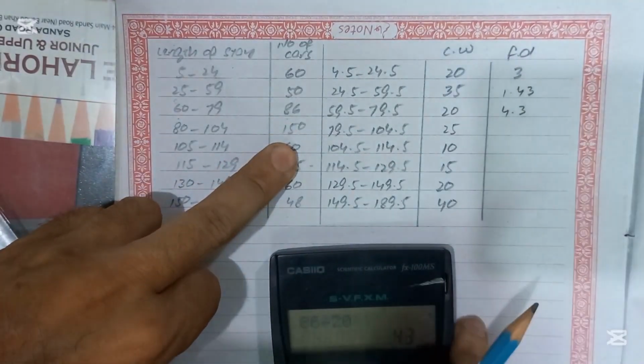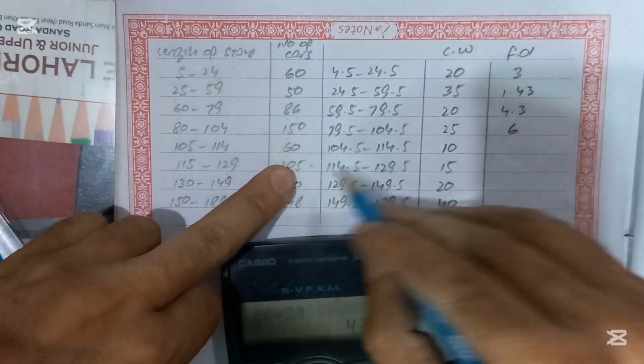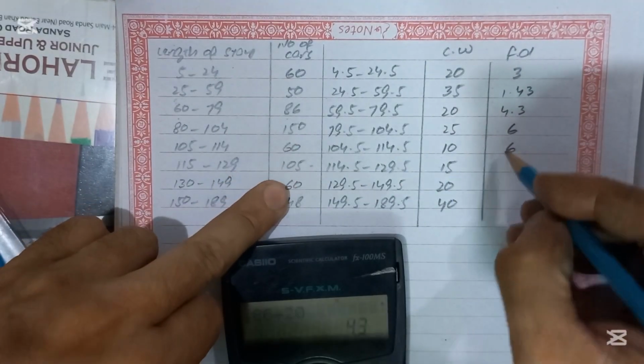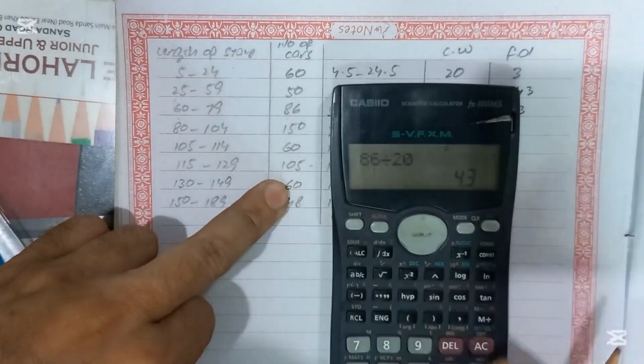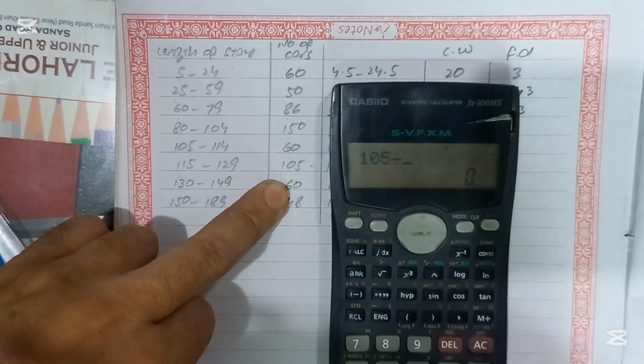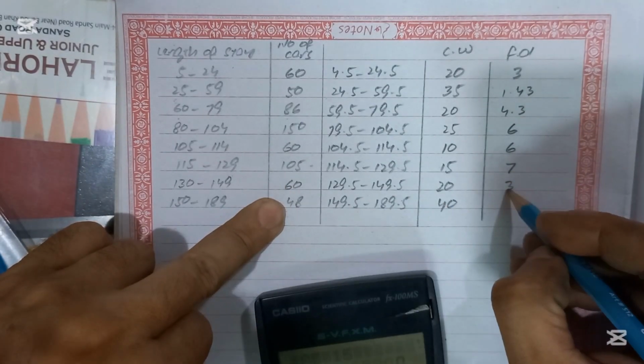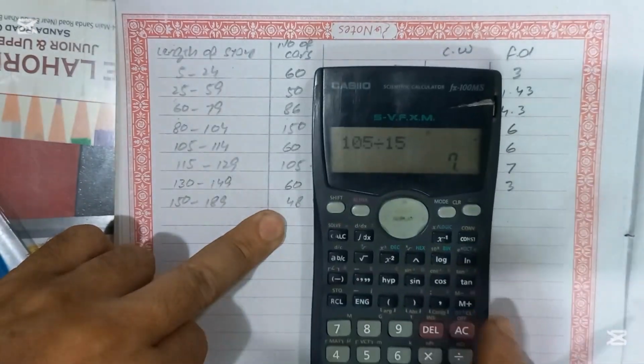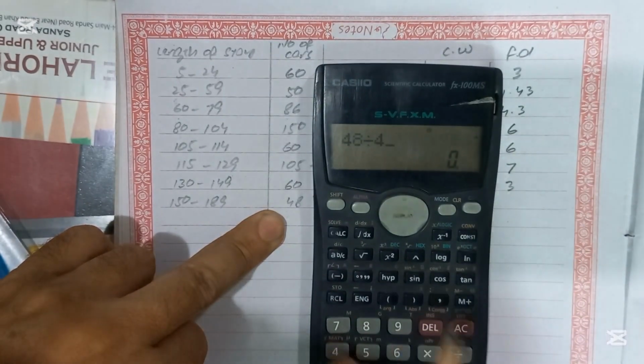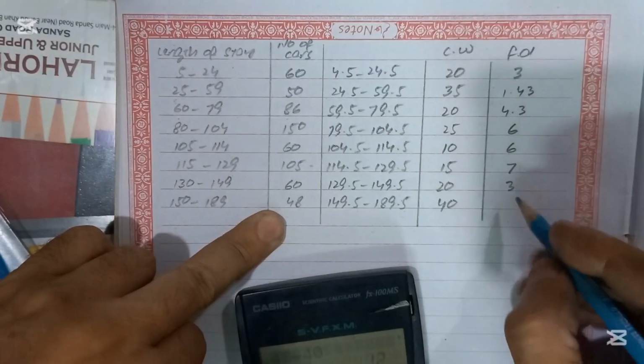Next is 150 divided by 25, that is equal to 6. 60 divided by 10 is equal to 6. 105 divided by 15 is equal to 7. 60 divided by 20 is equal to 3. 48 divided by 40 is equal to 1.2.